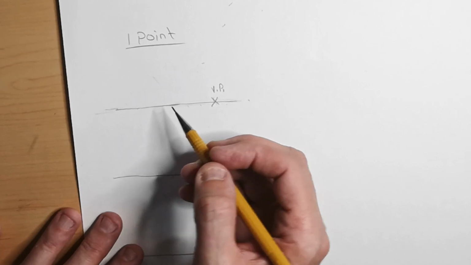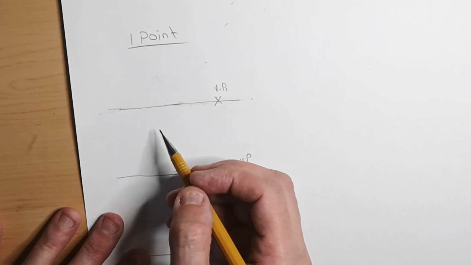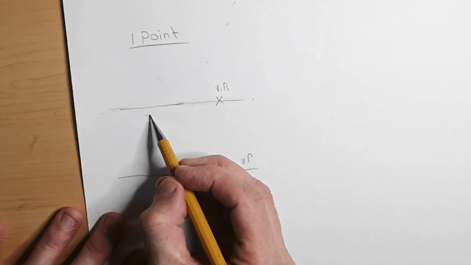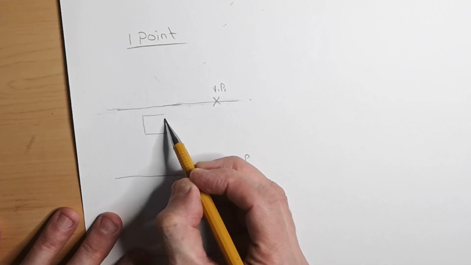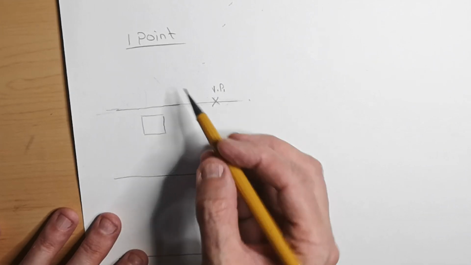Our bird's eye view. To get a bird's eye view, we put our little square, our little side of our house, below the horizon line.